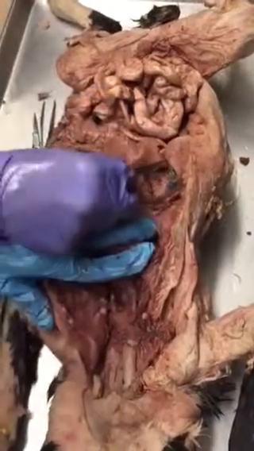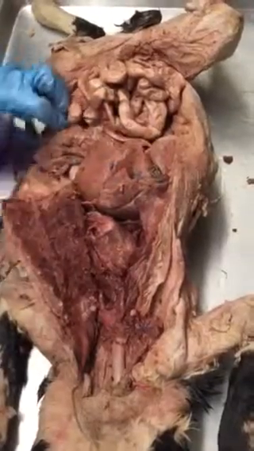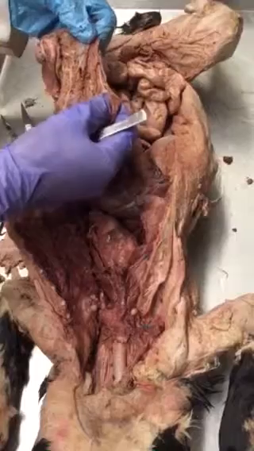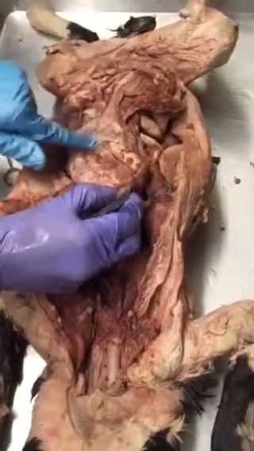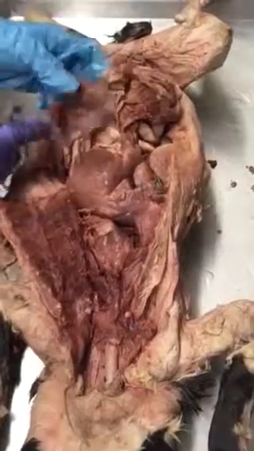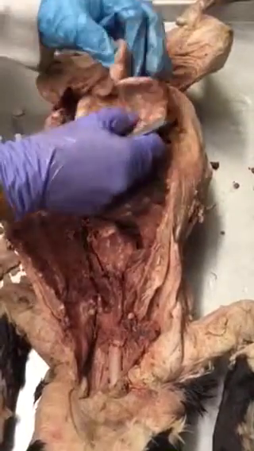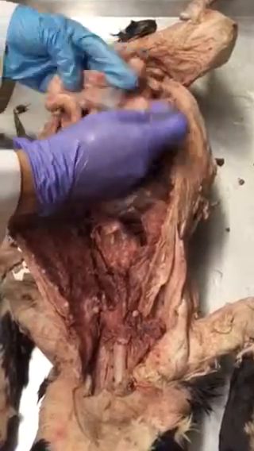Diaphragm. What's this little green guy? Gallbladder. What's this organ? Liver. What's this structure? Greater omentum. What organ is this? Stomach. What organ is this? Spleen. What's this structure? The small intestine.